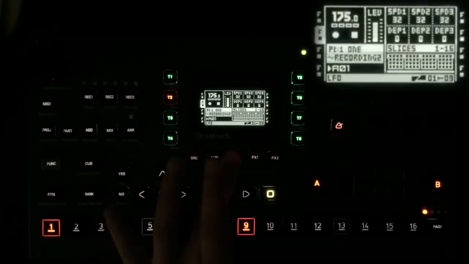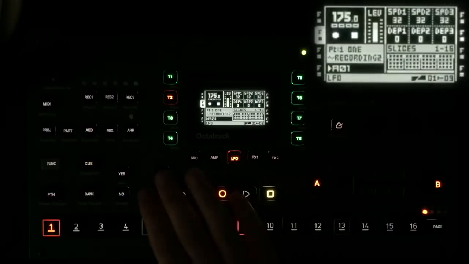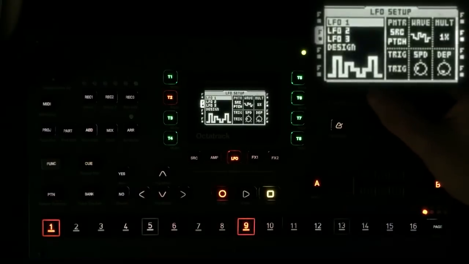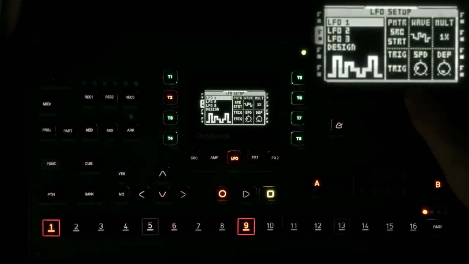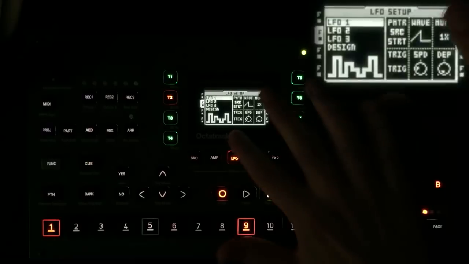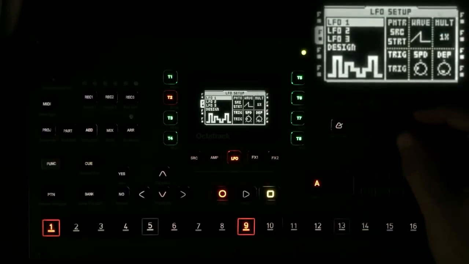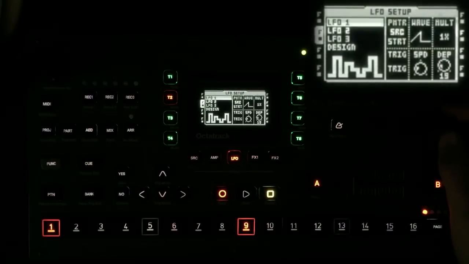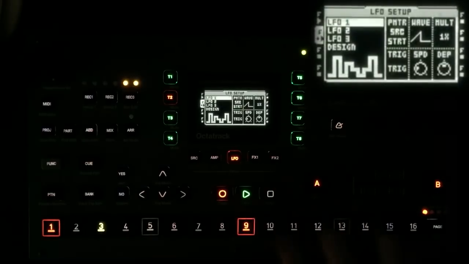Okay, now I'm going to use LFO 1 here to modulate the start position, and I'm going to use a ramp up, and it's going to go to trig, and I'm going to give it a speed of, yeah, let's say 32. Let's just try a depth of 63 and see what that does. Maybe we'll get a time stretch glitch.